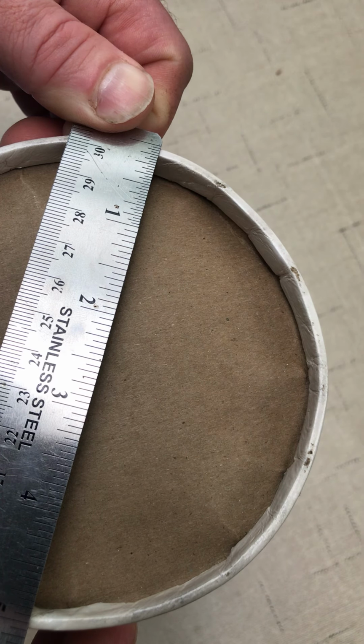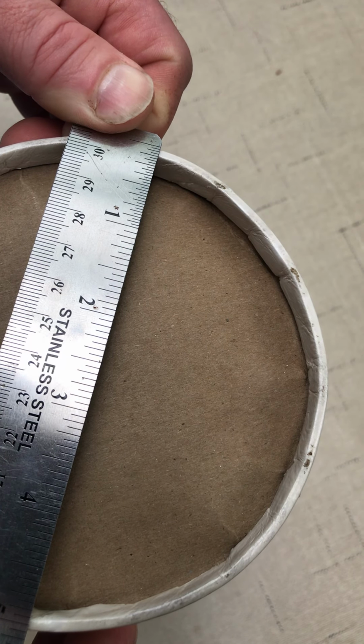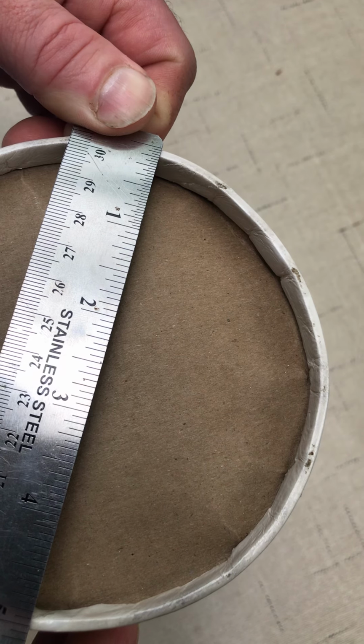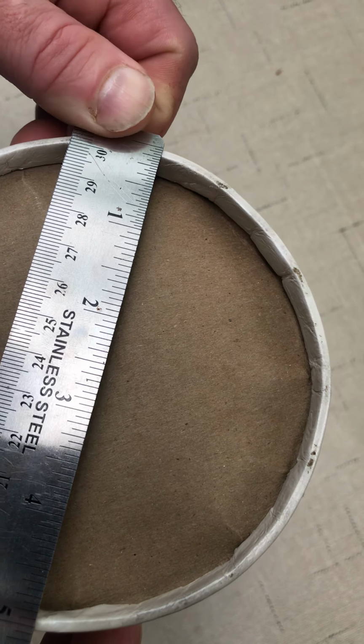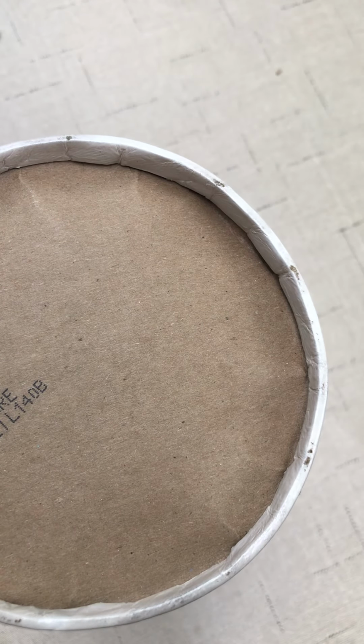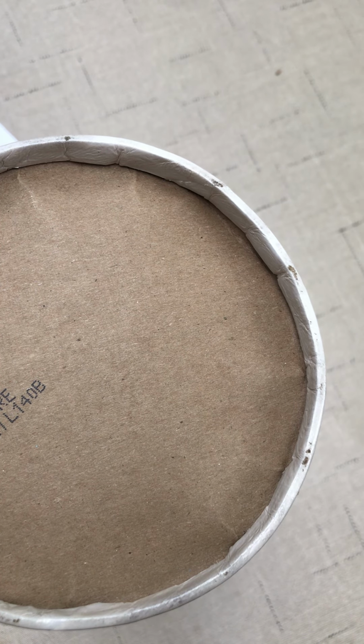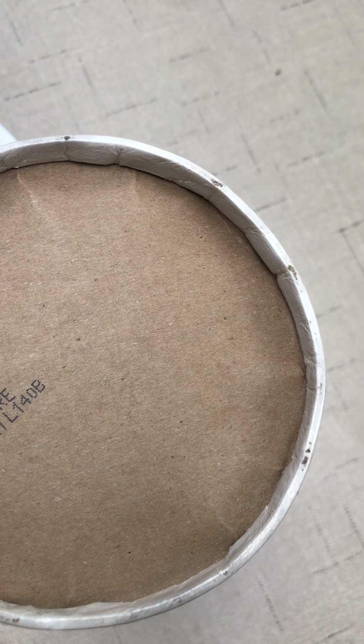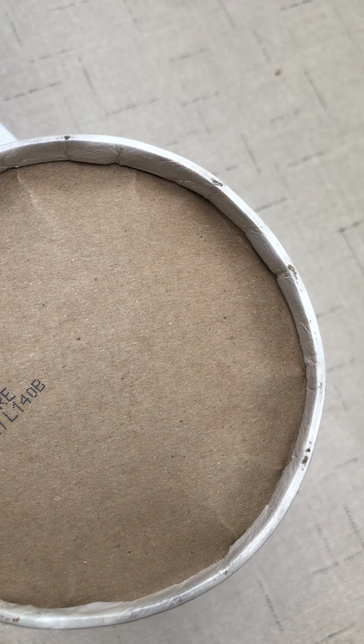Let's go with 5 1/8. Or, you know what? Let's round it off to 5. So 5 inches in diameter. I'm going to write that down. And if our diameter is 5 inches, then our radius is equal to 2.5 inches.